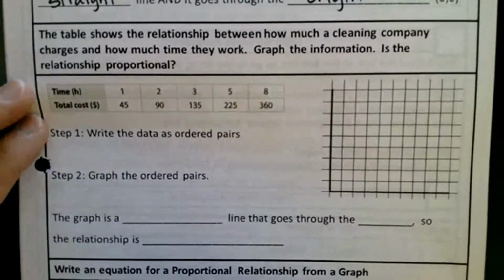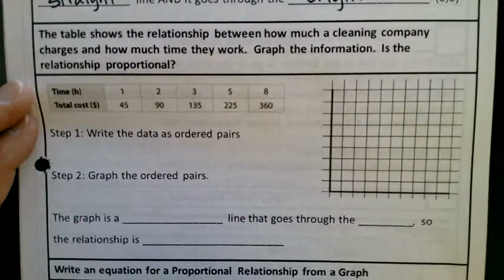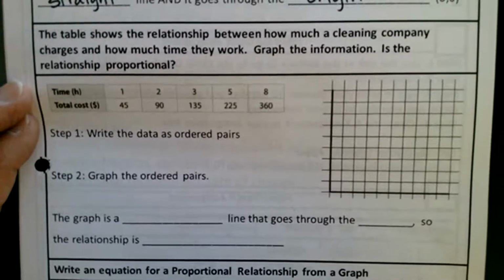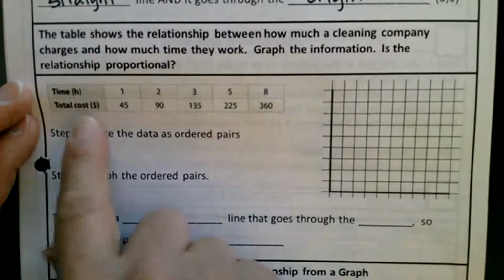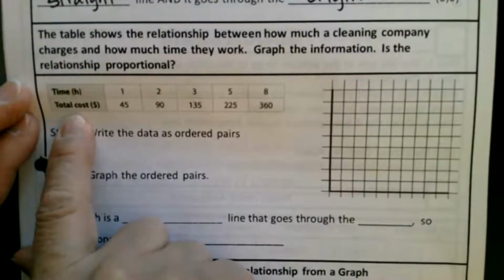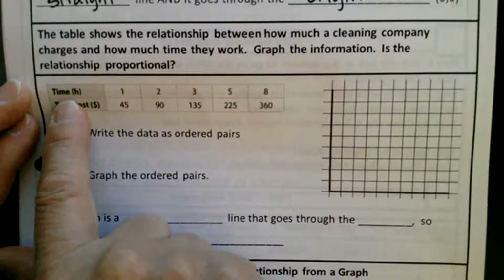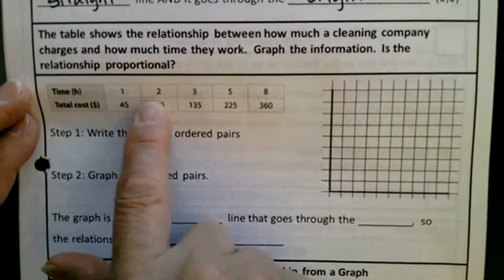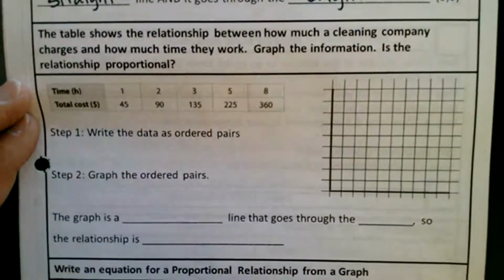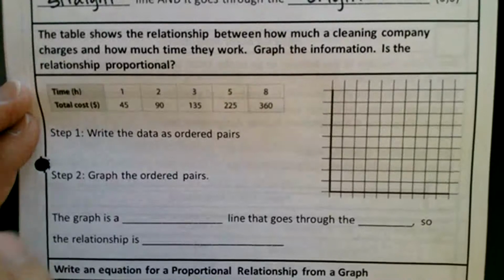So first of all, let's figure out what is x and what is y. Remember, x is the independent variable. That is something that will happen on its own. Okay, if it's independent, it's going to happen no matter what. It's going to happen on its own. It doesn't depend on anything. Okay, between the time and the total cost, time is independent. So 1 hour, 2 hours, 3 hours, that time is going to happen no matter what.